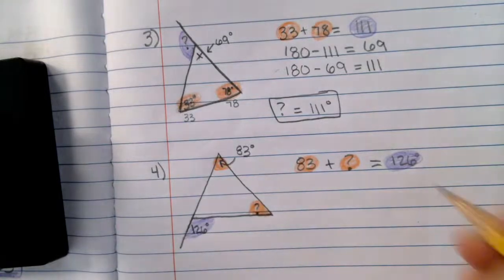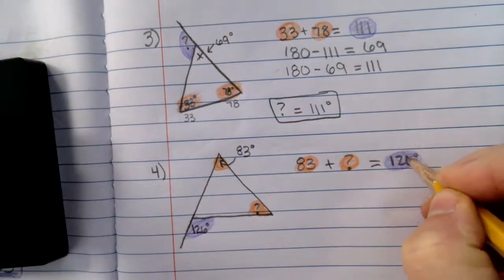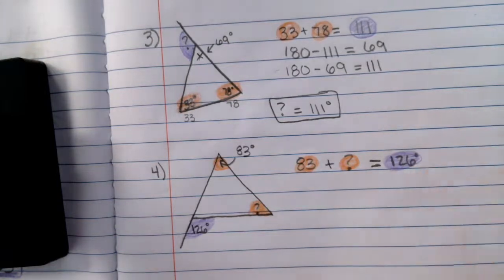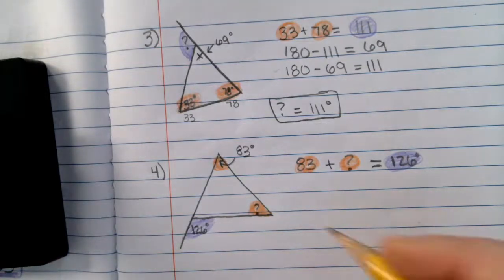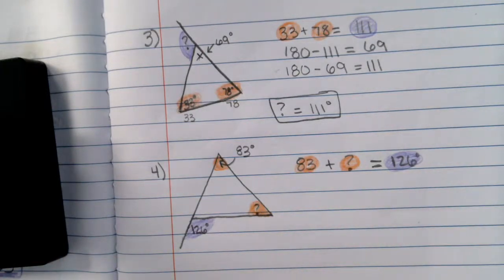How'd you get that, Cody? What'd you do? How do you get that? I did 180 minus 126 to get to 54. Oh, okay, pause for a second. You're on the right track. Give me 1 second. We'll come back to you in just a moment.